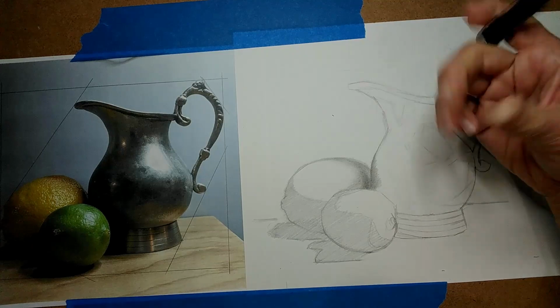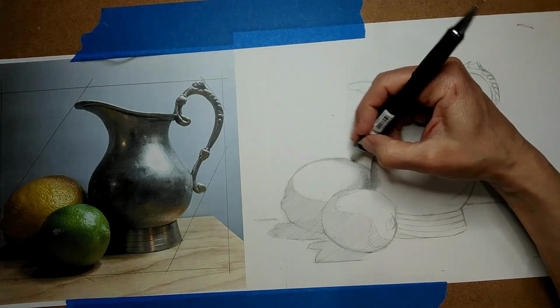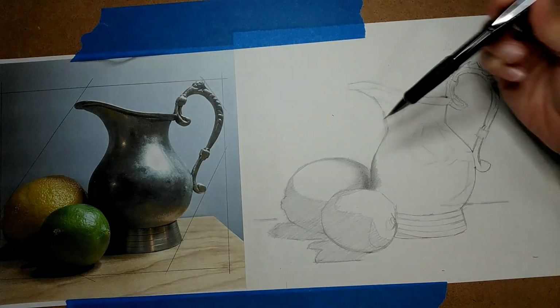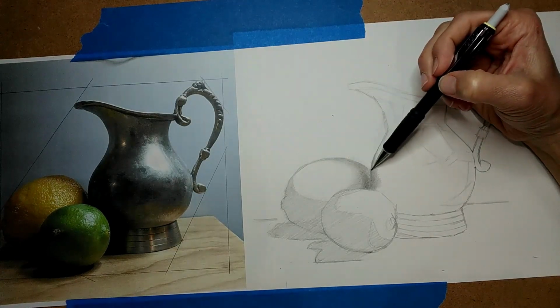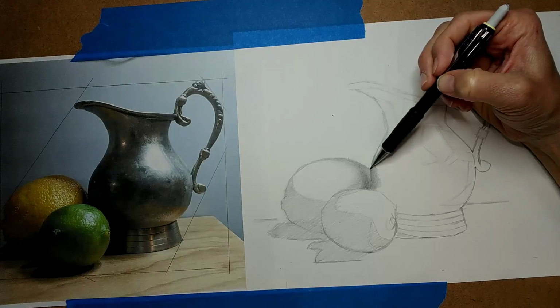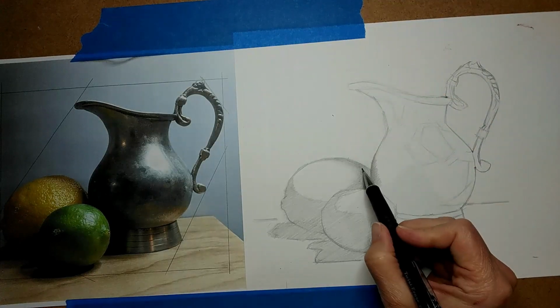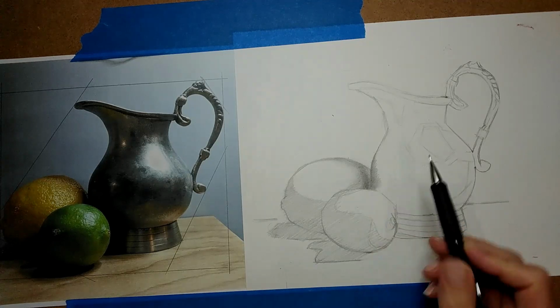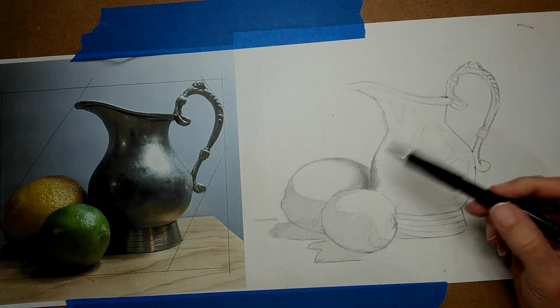So then I have that reflected light there. Oops, I really need a kneaded eraser. I don't think I even have any here. Everything's at the classroom. Okay. All right.